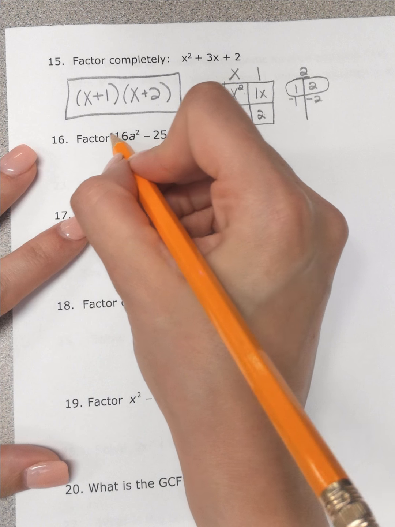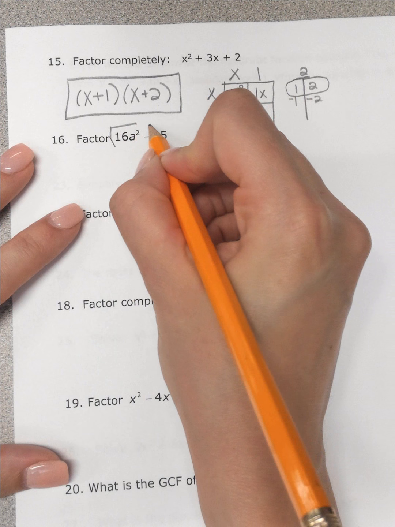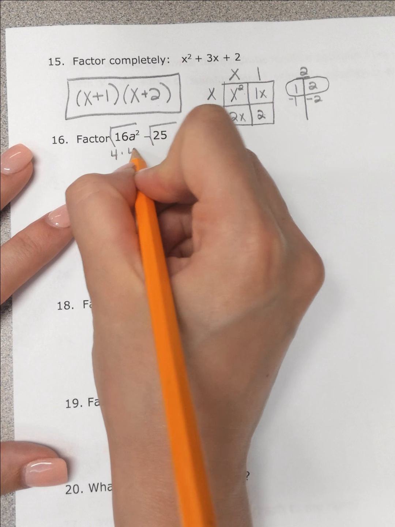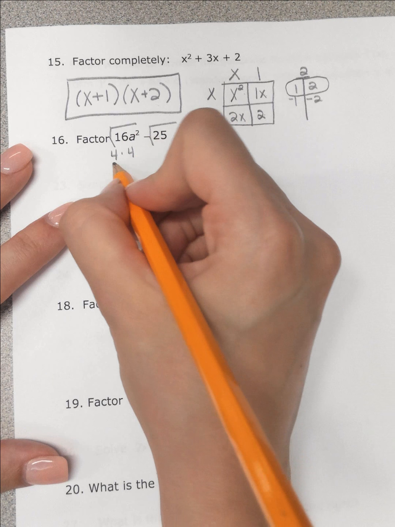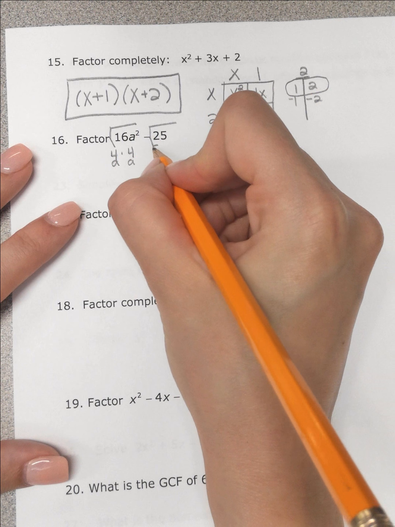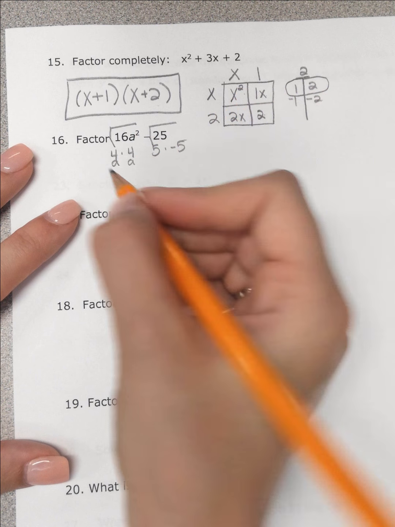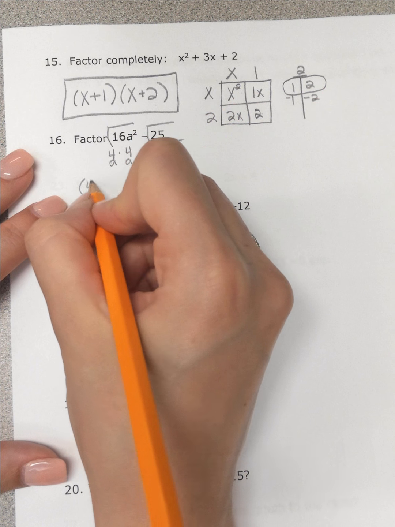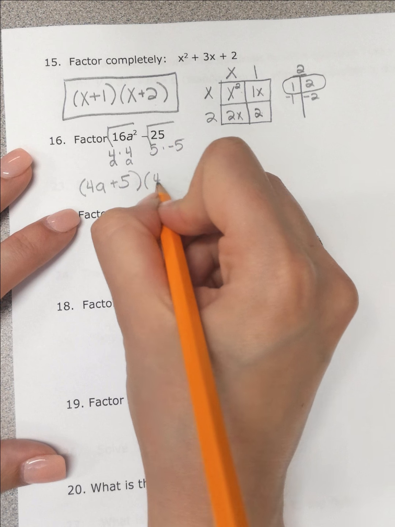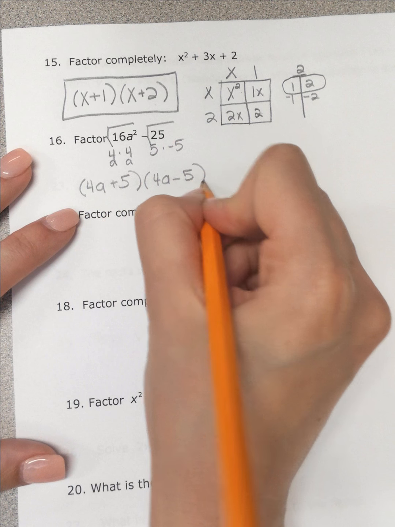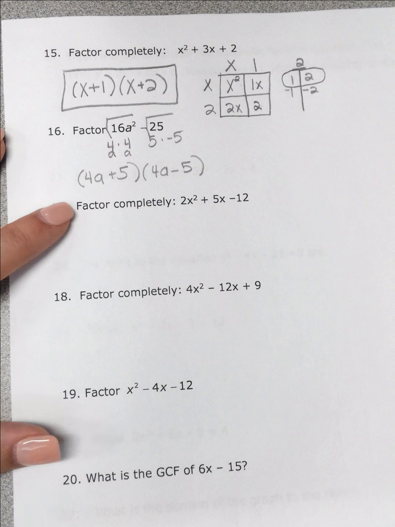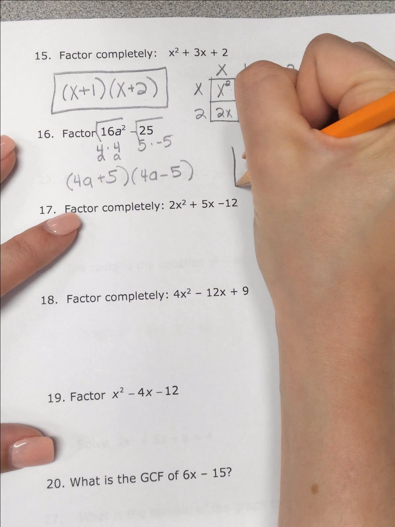So my shortcut is just take the square root of each side. So the square root of 16 is 4 times 4, right? So 4. A squared is a times a. And 25 is a 5 times a negative 5. So my factors are 4a plus 5 and then 4a minus 5. And that's your answer.